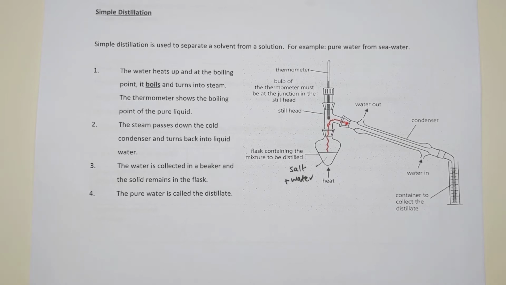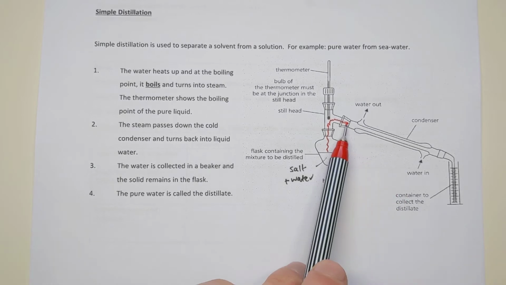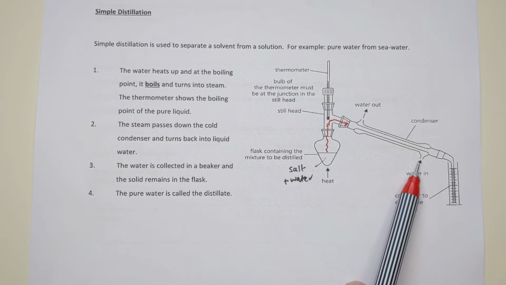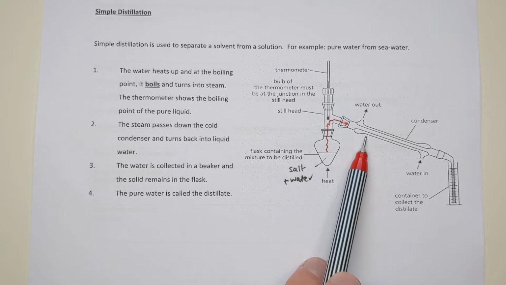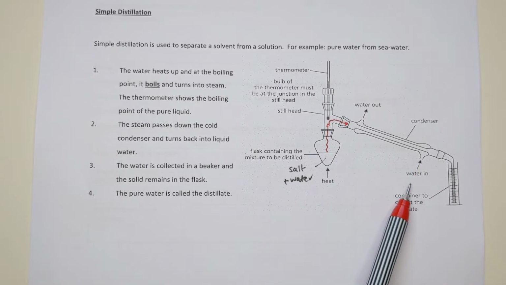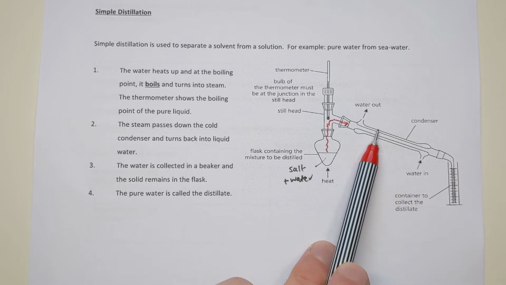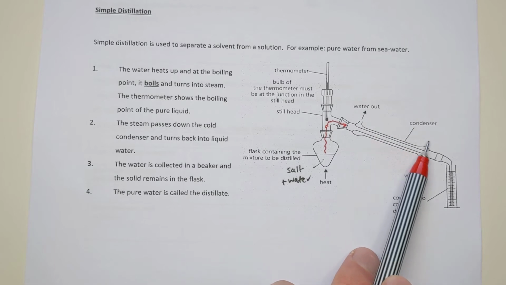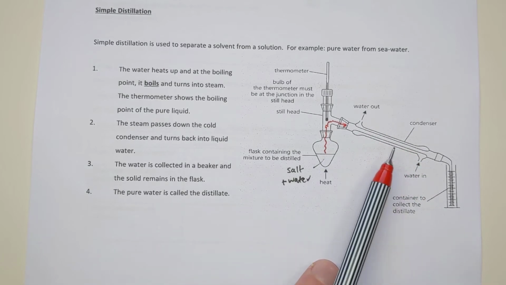How we make it cold is we pass cold water from the tap around the outside of that tube. So the tube is hollow, the steam can pass through it quite easily, but there's like a little jacket around the outside of this tube with two holes in and out. I put tap water in this hole, it flows through that jacket and comes out the other side, so I'm constantly cycling more through this container and keeping it nice and cool.